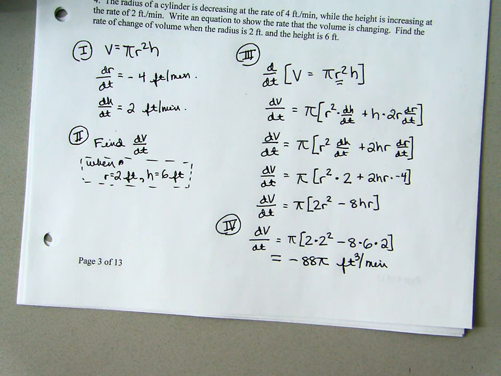Okay. I would like you to do the setup for number 3 and then stop, because I feel like after you read 3 and start setting it up, you might feel like you're missing some pieces of information. Do as much of the setup for 3 as you can and then stop.